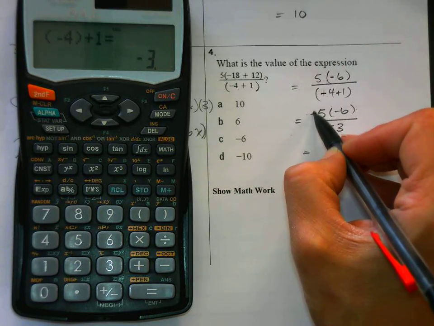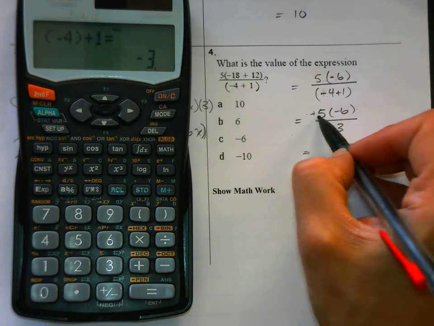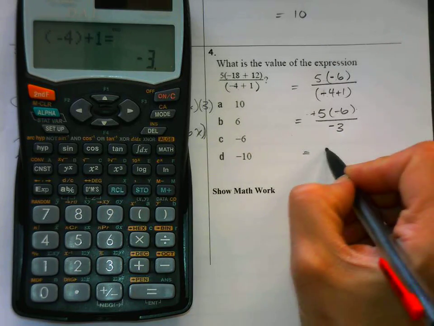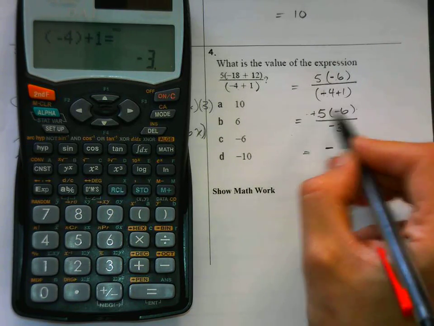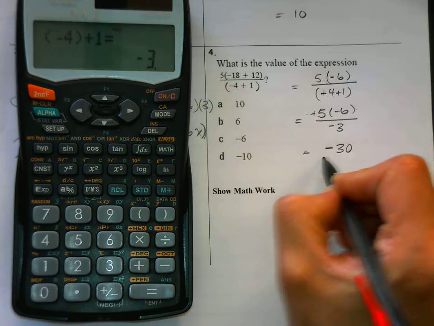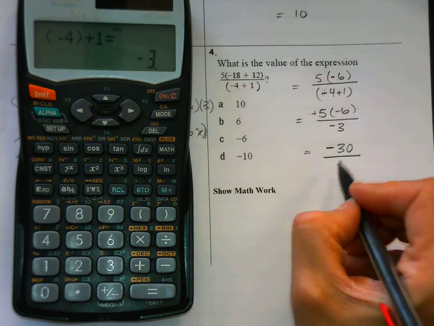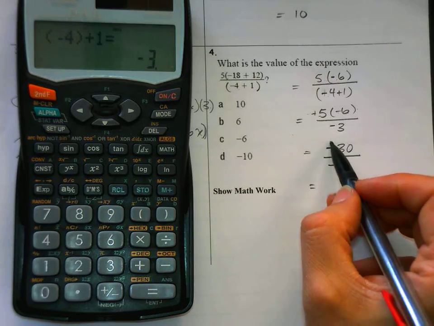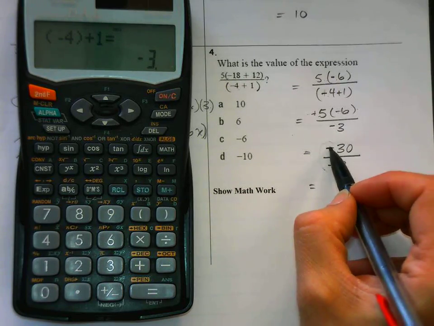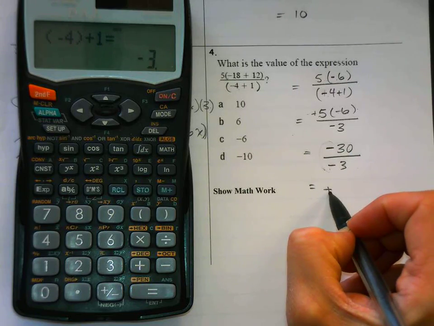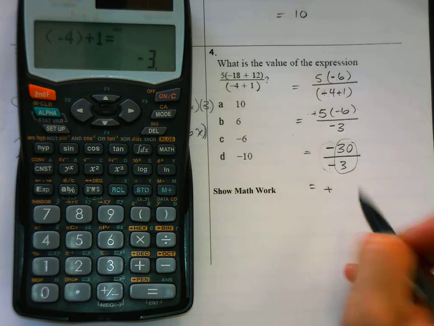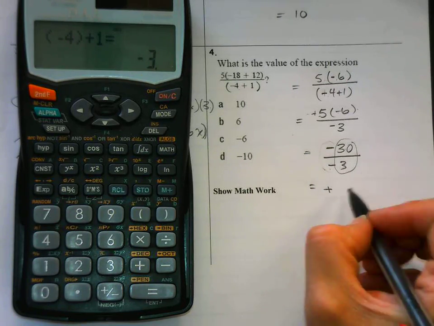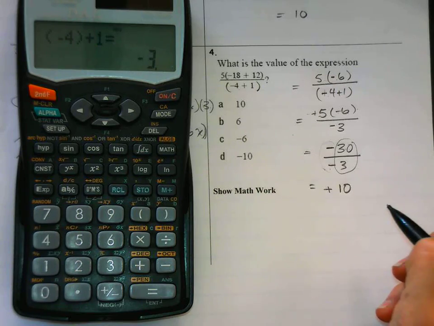This is like a positive value, so 5, so we have a positive and a negative, which means it's going to be negative, and 5 times 6 is 30. Put the line across. There's no more work to do on the denominator. So now I go ahead and look at the signs. A negative divided by a negative is a positive. And then I go ahead and do the math with just the numbers. 30 divided by 3 is 10.